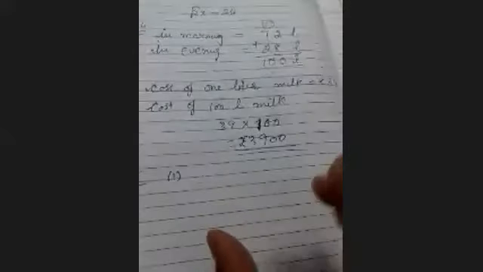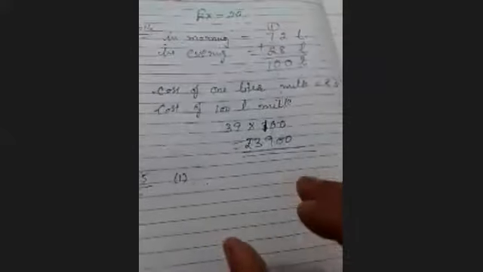Yes, friends, if the product of two whole numbers is 0, then it is necessary that at least one of these two whole numbers will be 0. So this statement is true.